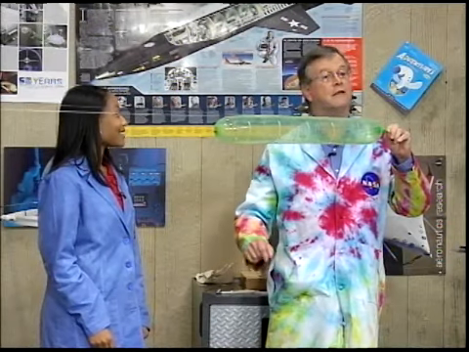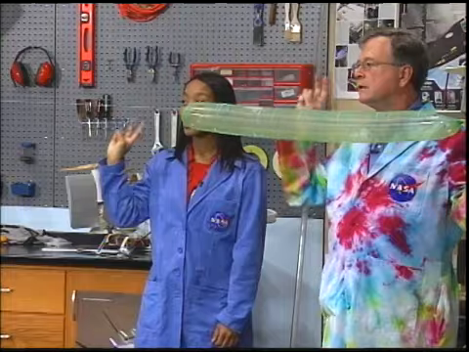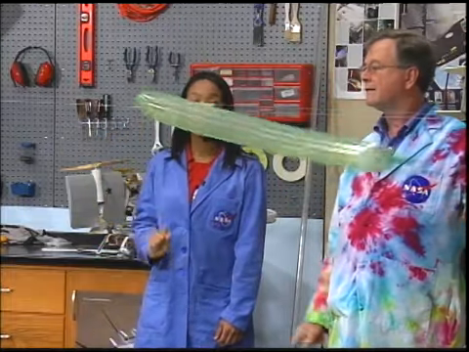So jets work the same way, only they heat the air and compress it and then spit it out a lot better than this balloon does. So the higher pressure will come out the back and send the balloon forward. Action, reaction, Newton's third law. Are you ready? Yes. Another countdown. 5, 4, 3, 2, 1.